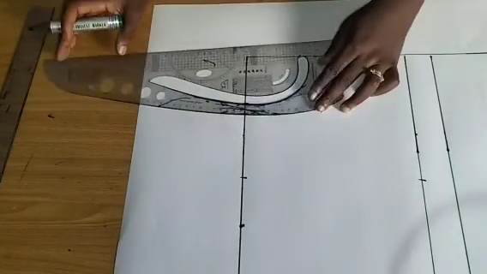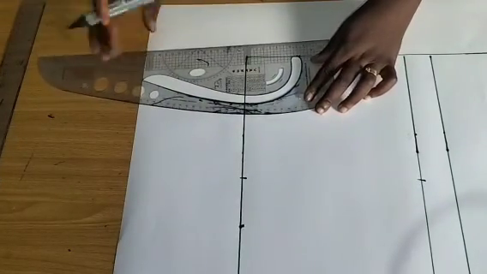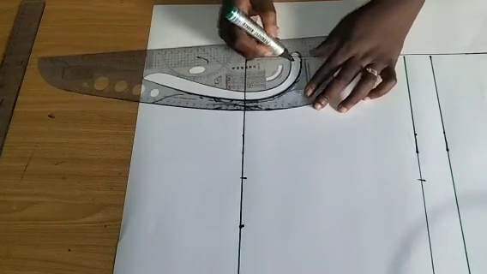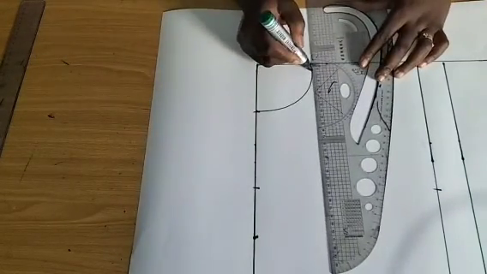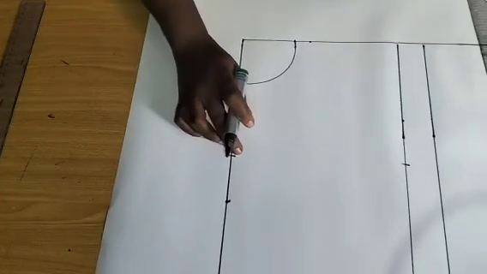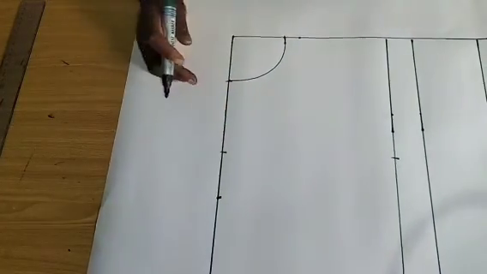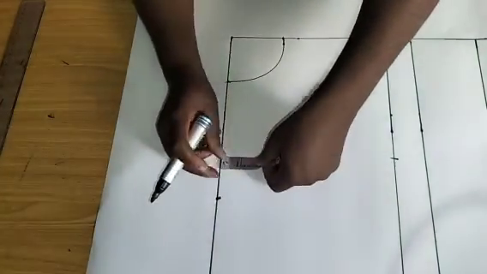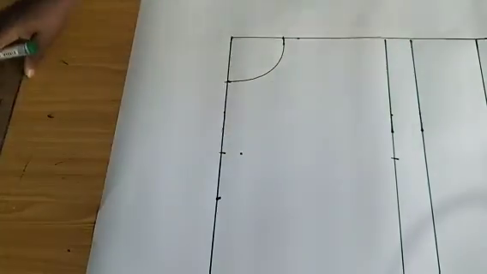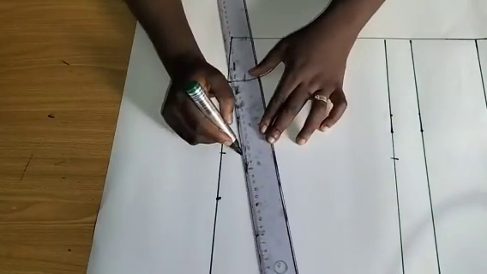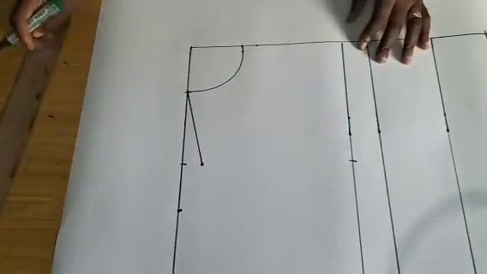So I'll just go ahead and connect the 3 inches neck width and neck depth up to this point. Then I'll drop my shoulder right here by 1 inch. I'll go ahead and drop it.